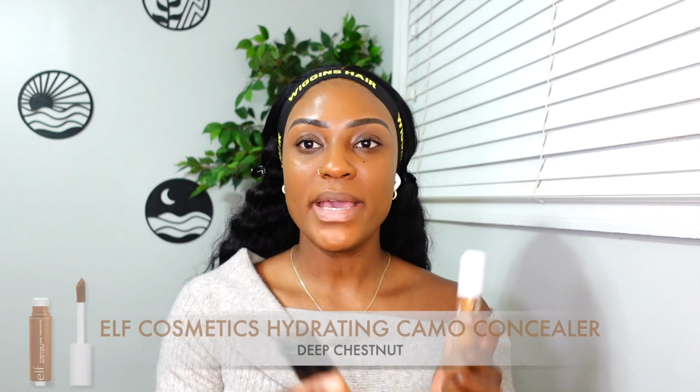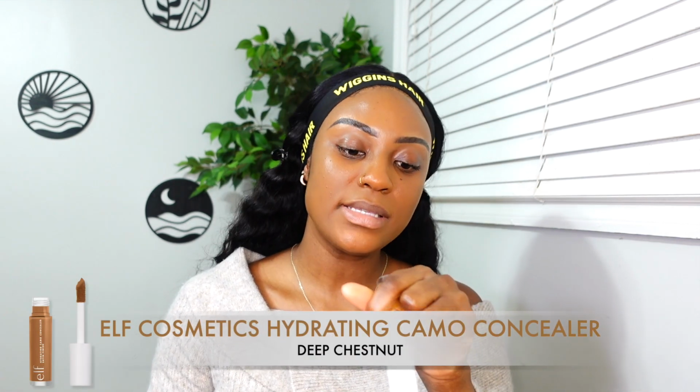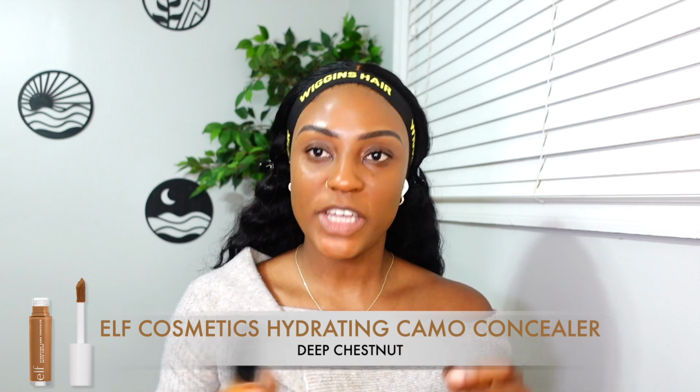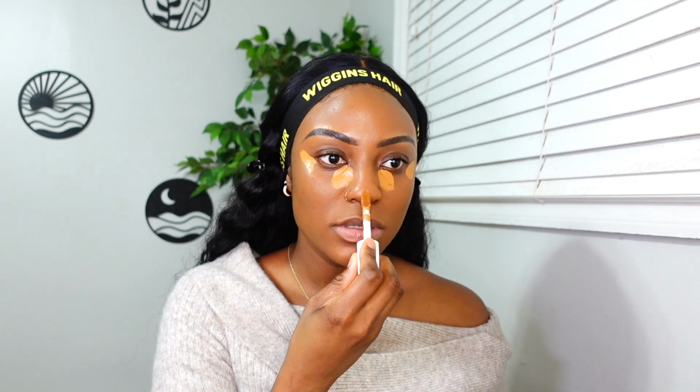Now I'm gonna go on to concealer. I am a bright under eye girly, but we are doing low contrast makeup today, so we are trying to keep it as close to the skin tone as possible. I'm gonna mix my e.l.f. Hydrating Camera Concealer in the shade Deep Chestnut and my Too Faced. Let me apply the Deep Chestnut first and let me see how bright it can get. Okay, literally doesn't look so bad, so we're going to just use this.